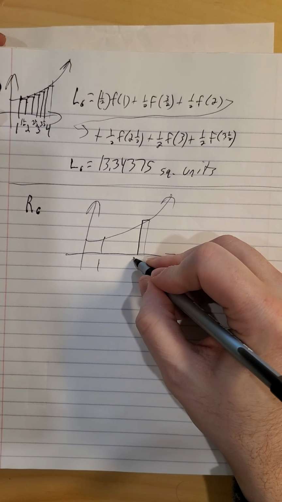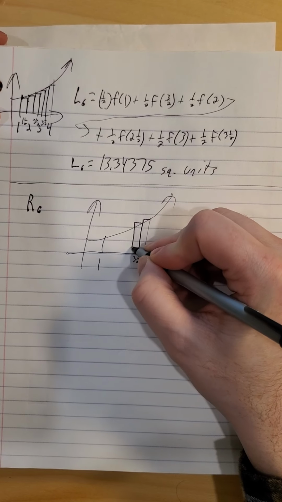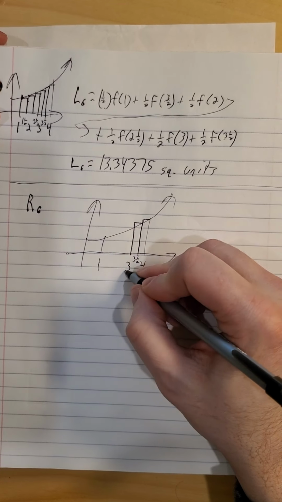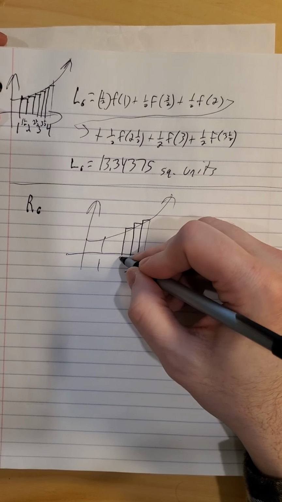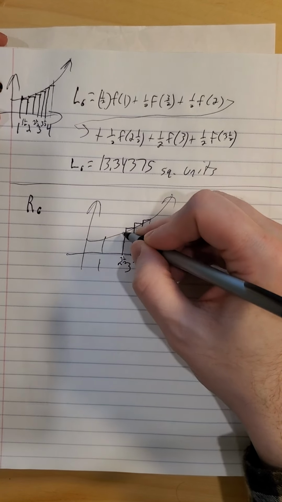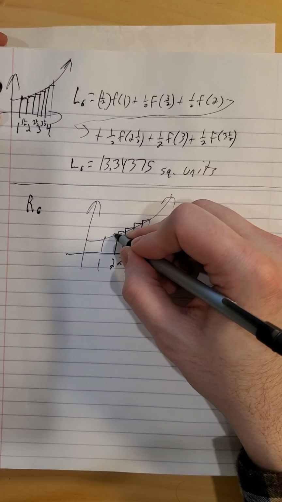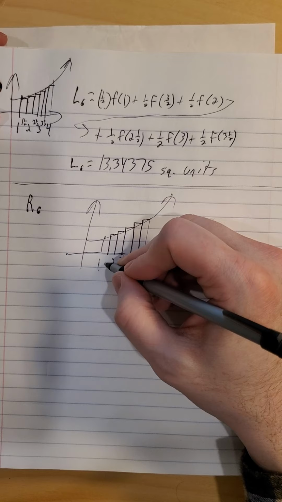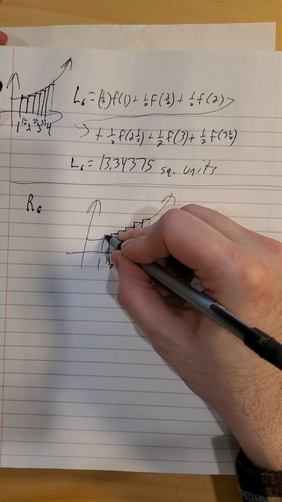So this guy will go back to 3.5. This guy will go back to 3 even. This guy will go back to 2.5. This guy will go back to 2 even. This guy will go back to 1.5. And this guy goes back to 1 even.